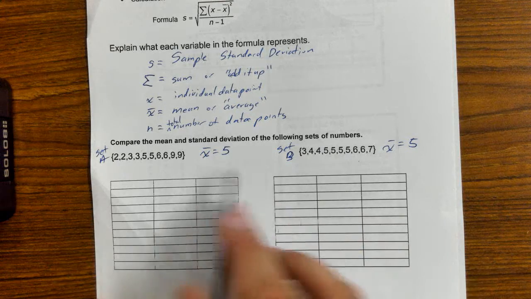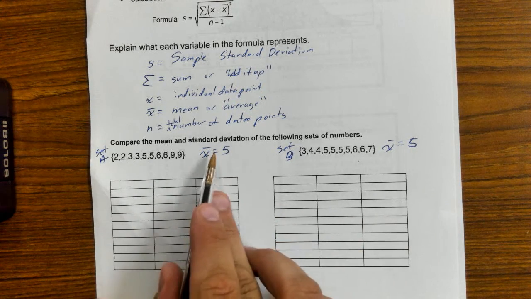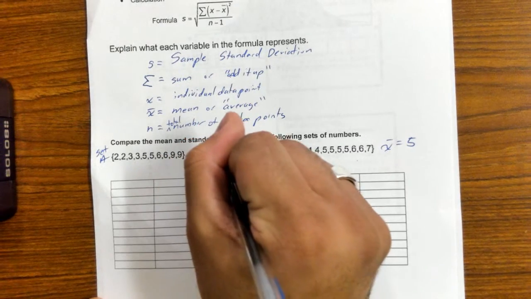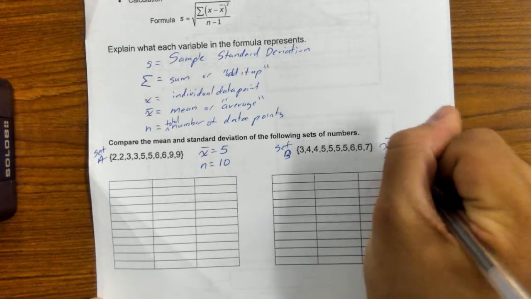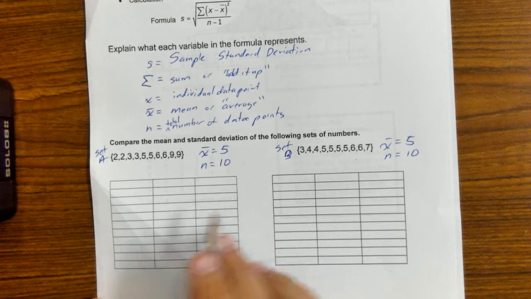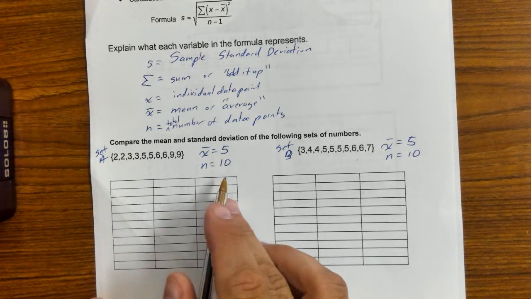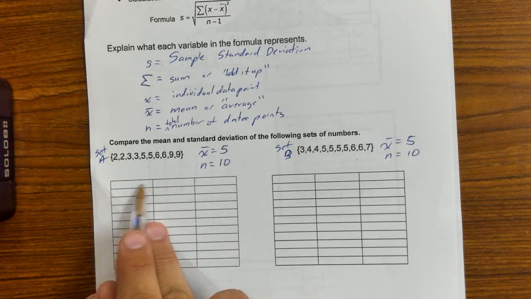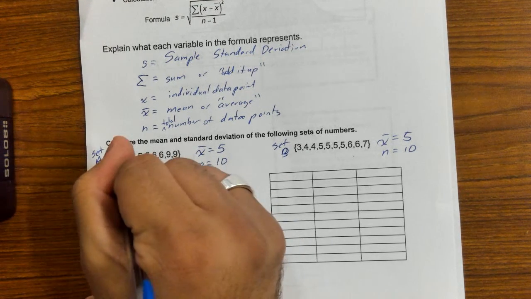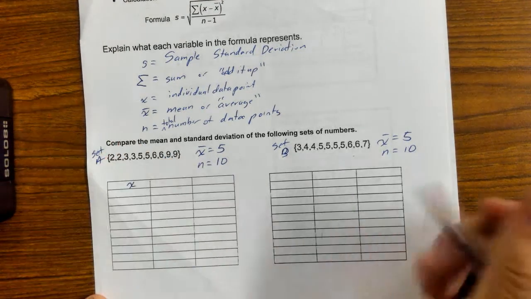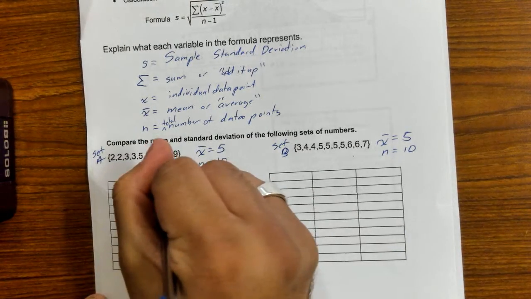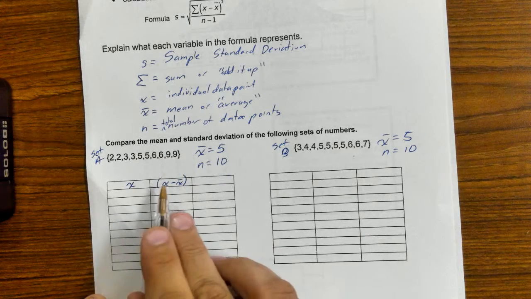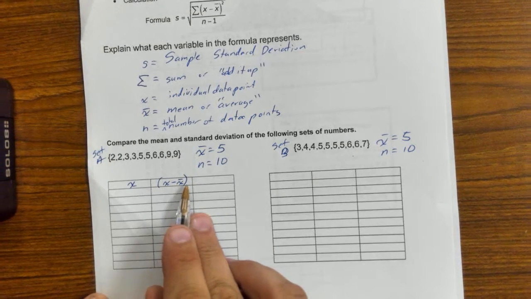However, what we're going to be doing is finding the standard deviation, and we need to know the mean. We also need to know the number of items, so it's 10 items for both of these. Now let's look at the first row of each column. The first column is x. The second column, in parentheses, is x minus x bar: the data point minus the average.